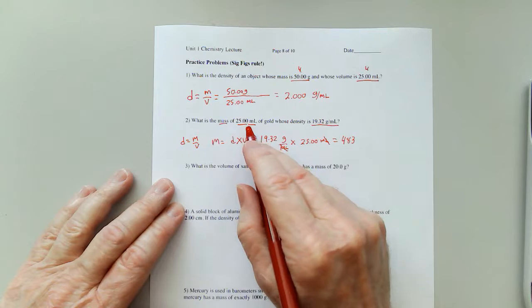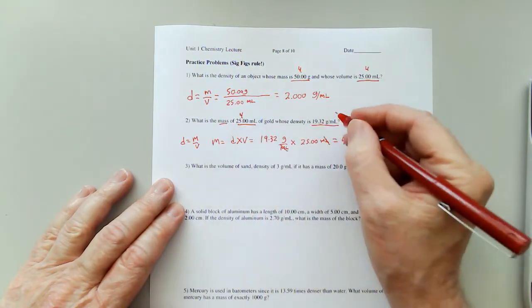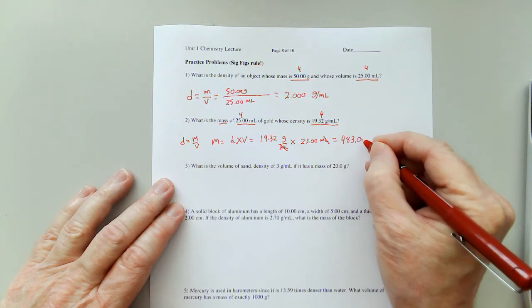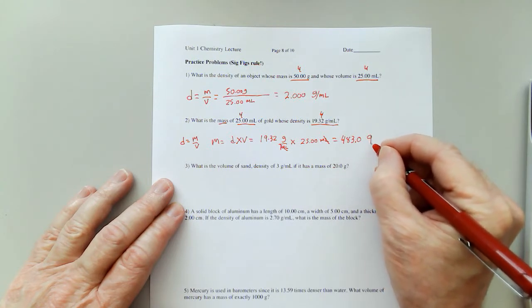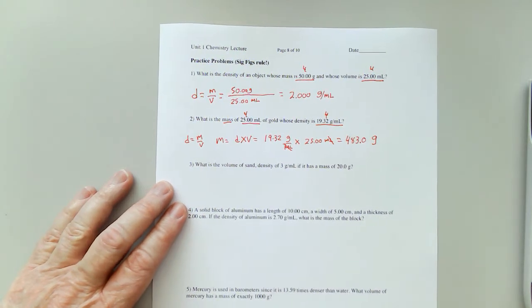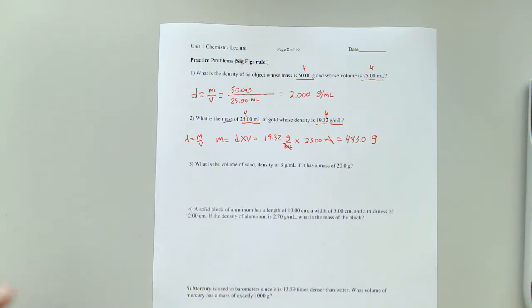But hold on. This has got 4 sig figs. This has got 4 sig figs. So I'm going to need 483.0 grams. And grams is a good unit for mass. Okay? All right.